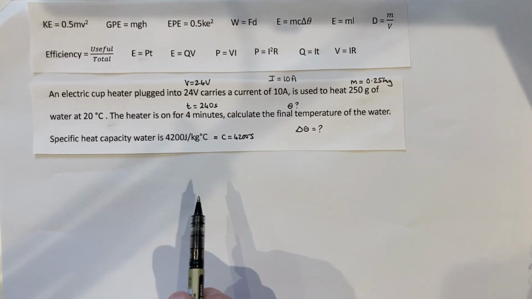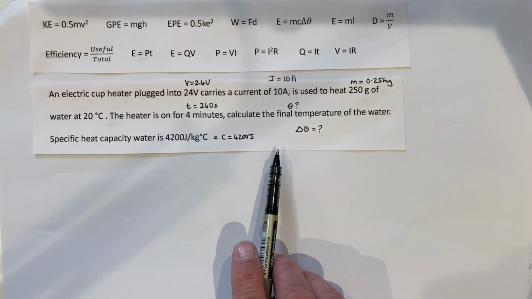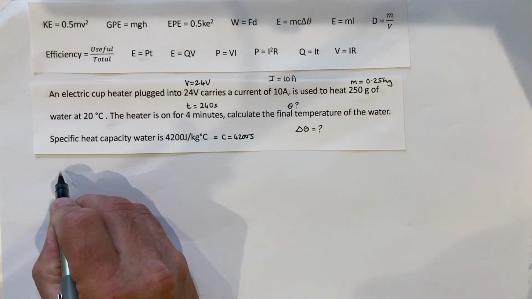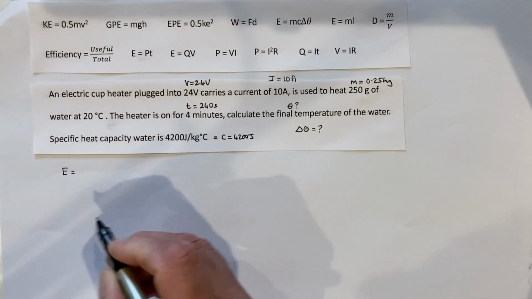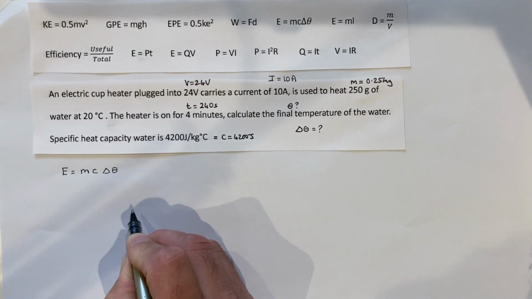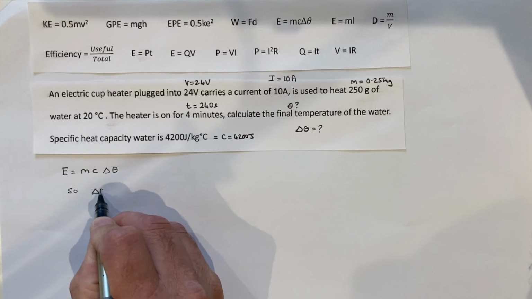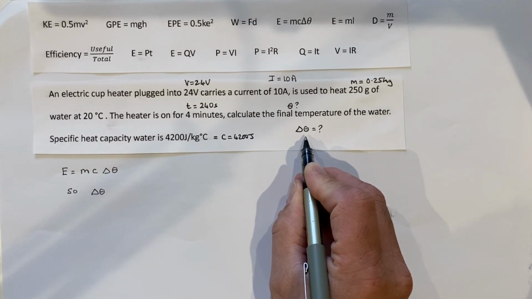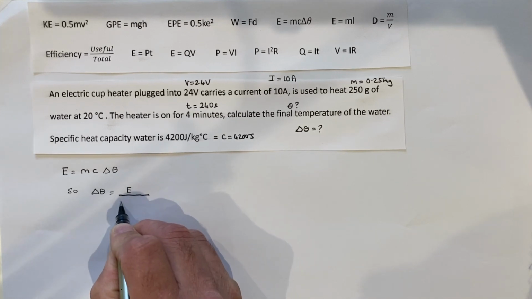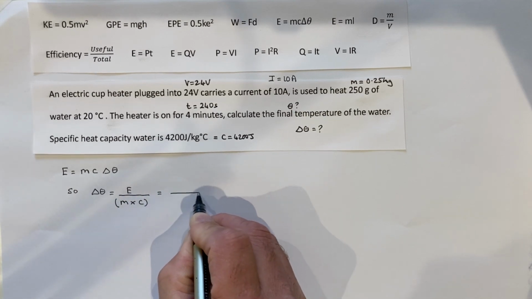And therefore, what equation links change in temperature with things here? And of course it is energy equals mass times specific heat capacity times the temperature rise. So I'm going to start with that equation, even if I don't know how I'm going to finish it off. What I'm now going to do is rearrange for what I need to calculate, which is the change in temperature, and that's equal to the thermal energy supplied divided by the mass times the specific heat capacity. So now I'm going to put in what I know.